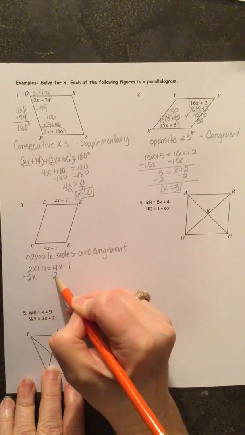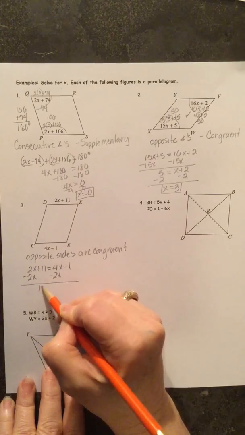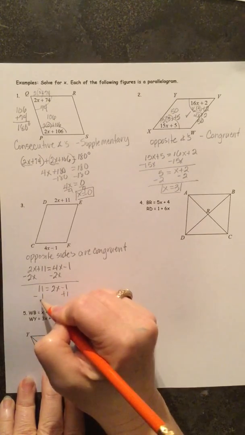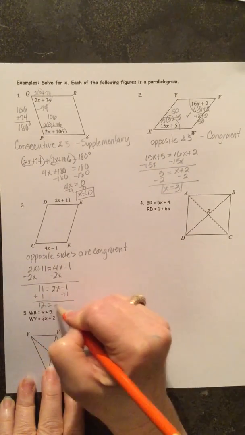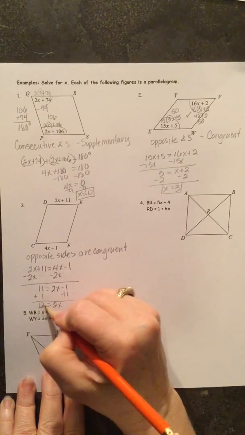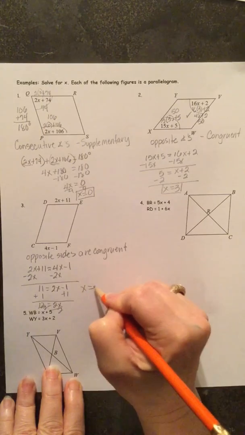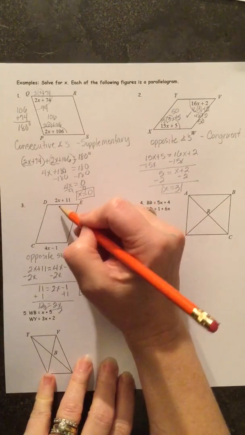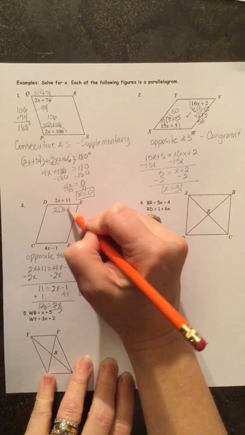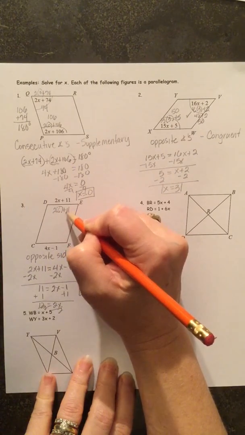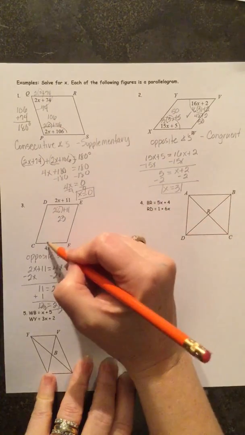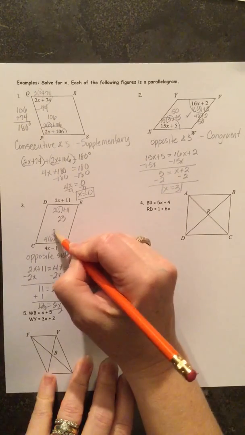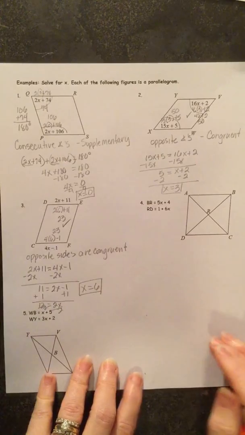Once again, it's time to do a little algebra. We're going to subtract 2x from each side, and I get 11 equals 2x minus 1. We'll add 1 to both sides, and we get 12 equals 2x. And we're going to have to divide that 2 away, and we're going to get x equals 6. Let's substitute that value back in to verify. We get 2 times 6 plus 11. 12 plus 11 is 23. And here, 4 times 6 minus 1. 4 times 6 is 24, minus 1 is 23. Check. We've got that one down.